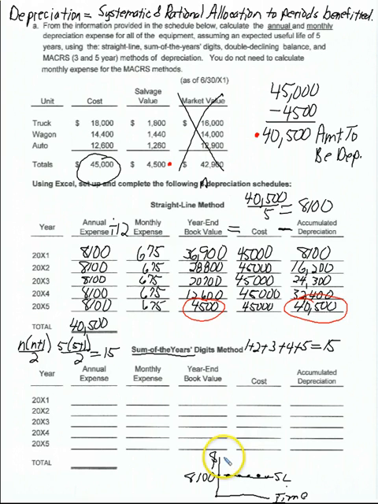Now, there are other methods that will start with higher depreciation expense early on in the asset's life, and then that'll shrink. And those will look more like this. Those are called accelerated depreciation methods. So we have the straight line and we have accelerated methods.